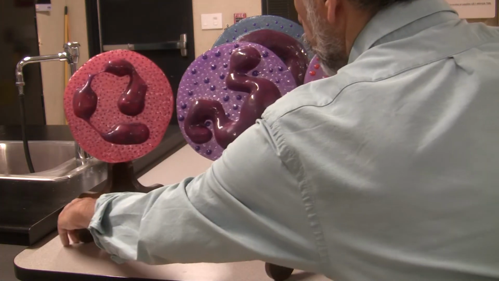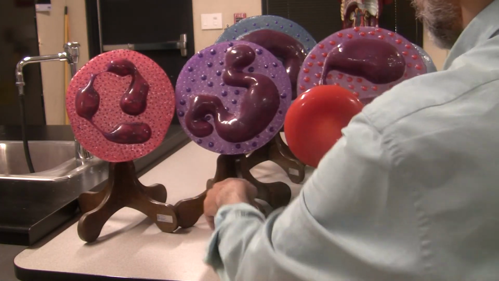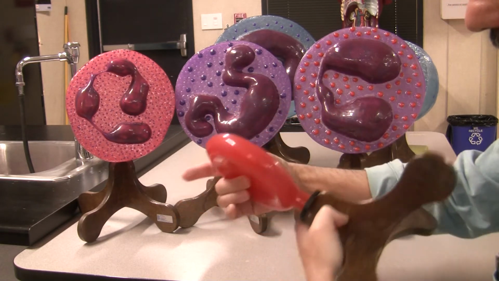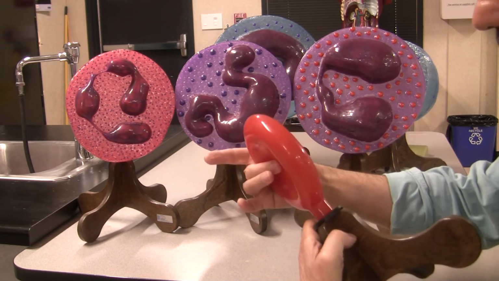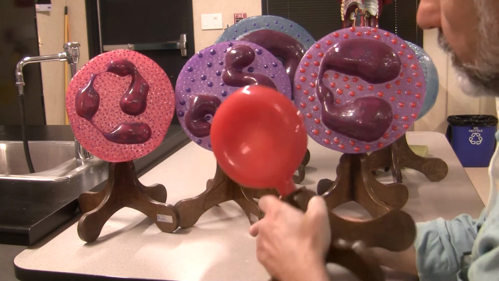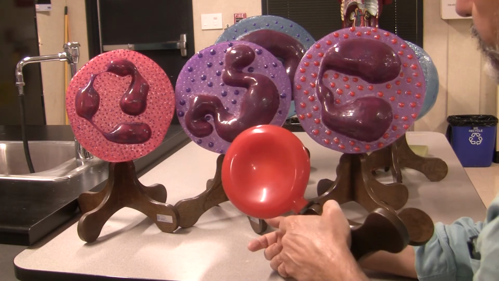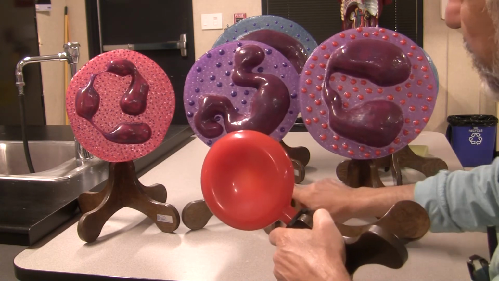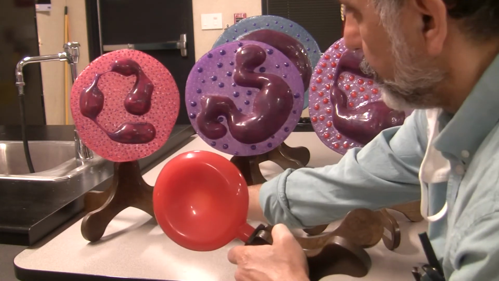Okay, so right here is a red blood cell, biconcave. You studied that right here, and it looks like a donut. And there are three white blood cells that do have granules inside of them.